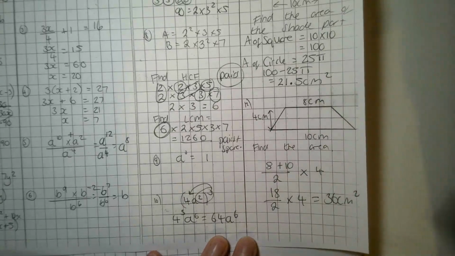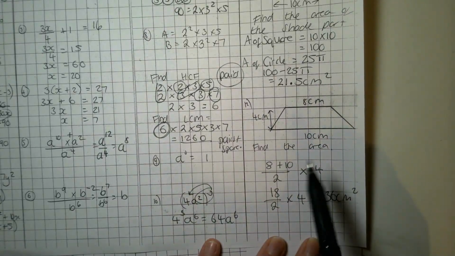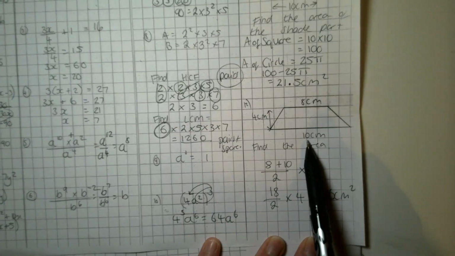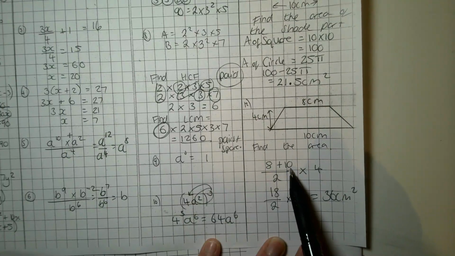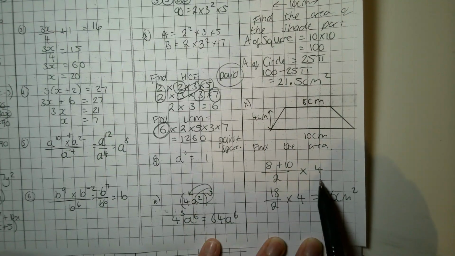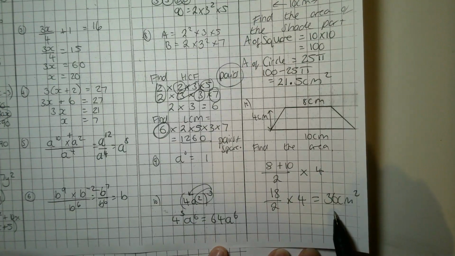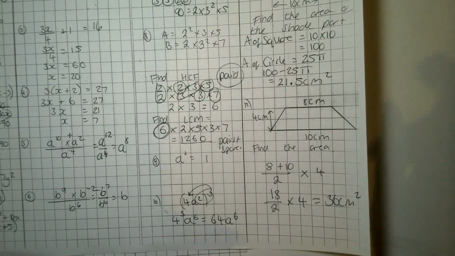And trapezium, you possibly have to look this one up because I didn't go through this formula. You have to do the base added to the top, so 8 add 10, half of that, and then times it by the height. And you get 36 centimetres squared for that one.